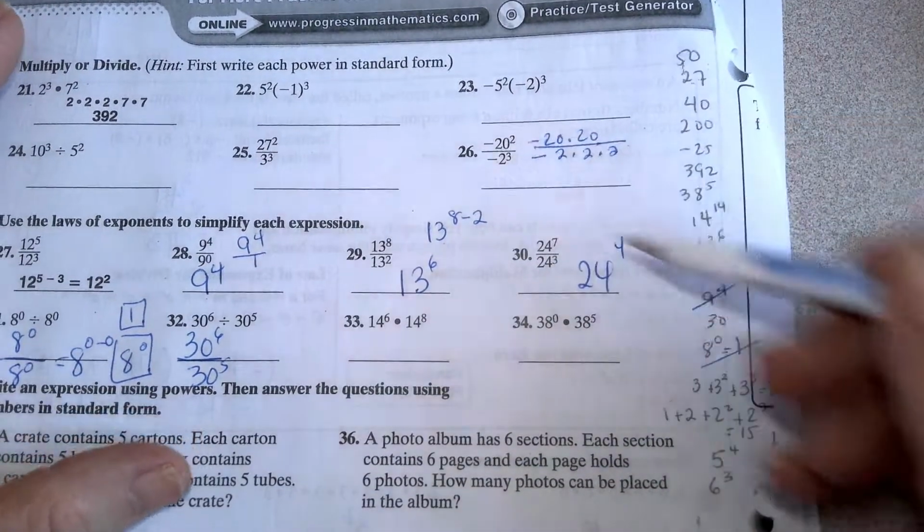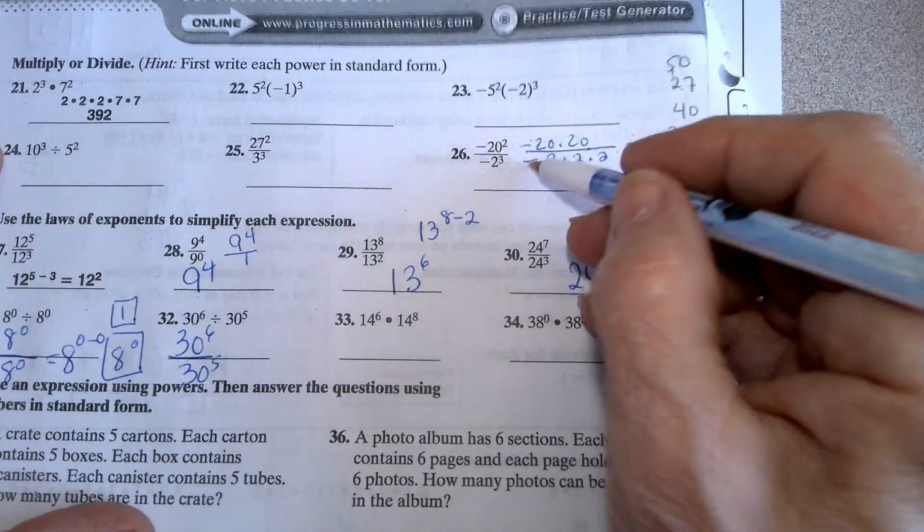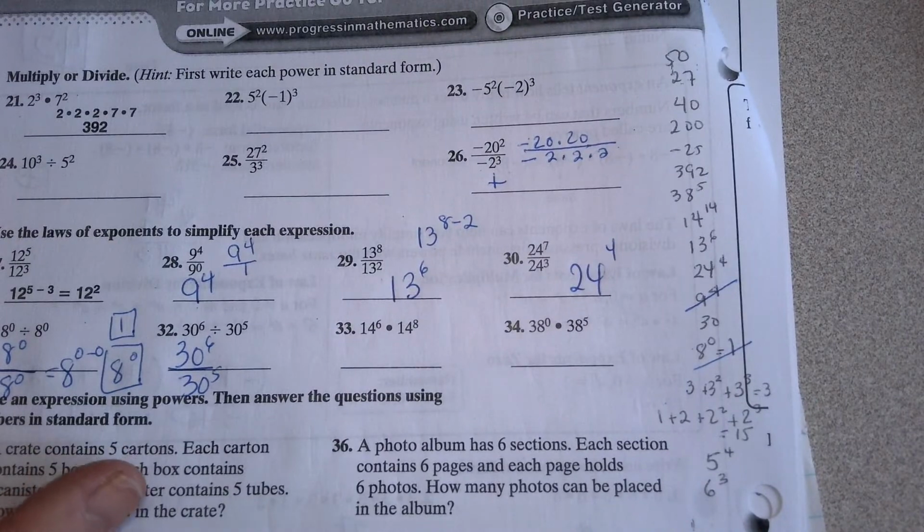Okay, girls and boys. Christian, Sam, stop the comments. We need to go on. All right, on this one, negative divided by negative is a positive. Excuse me, I'm still waiting. Okay, then move up.